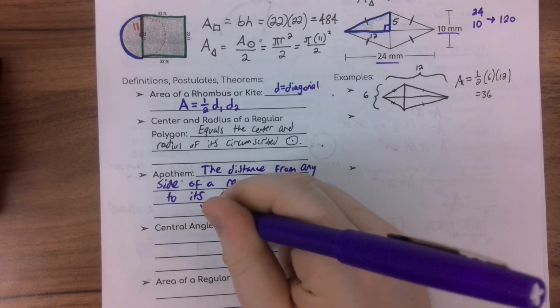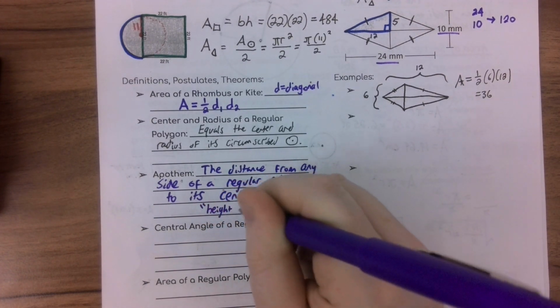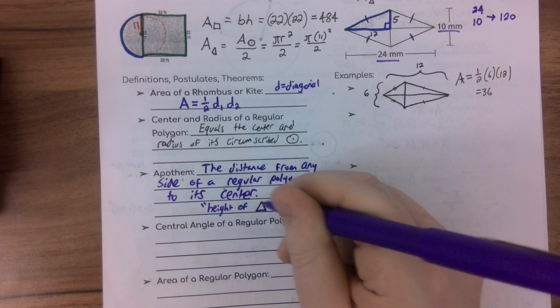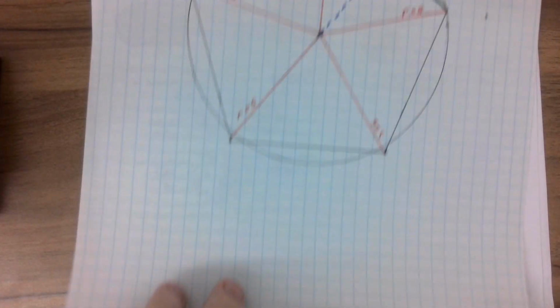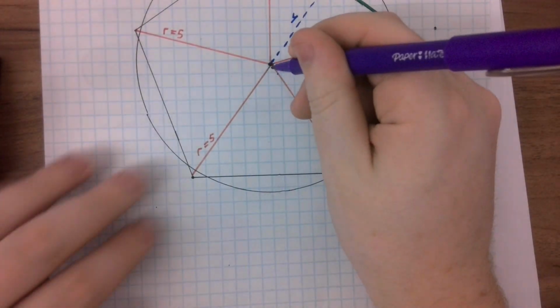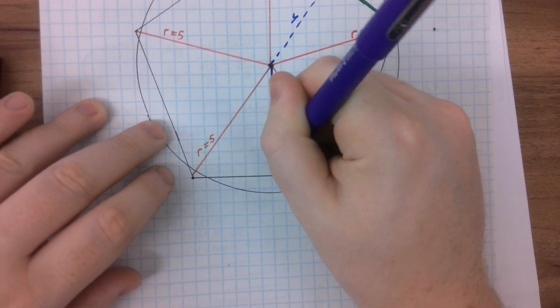Think of the apothem as the height of a triangle that's inside of a regular polygon. So the apothem is what we are going to be calling this. I'm going to give it the letter A.